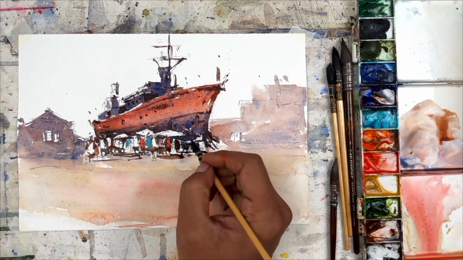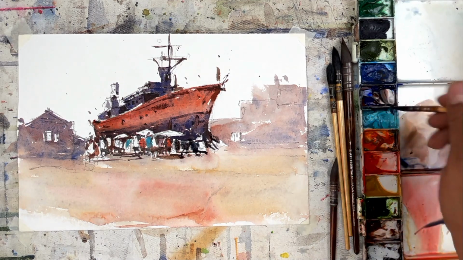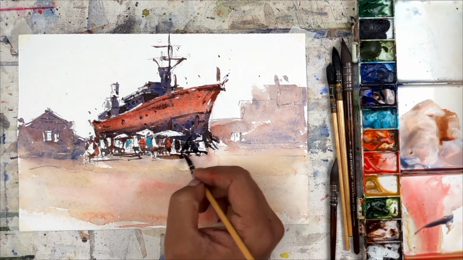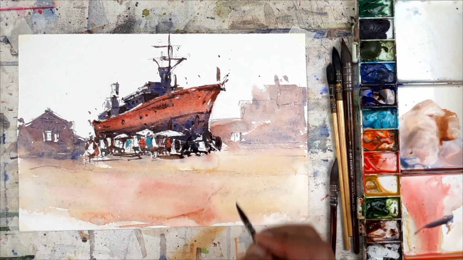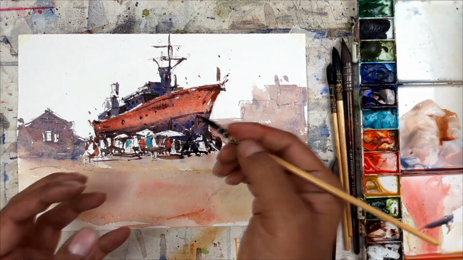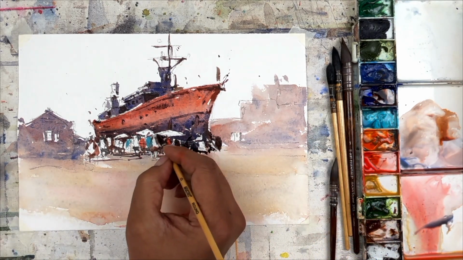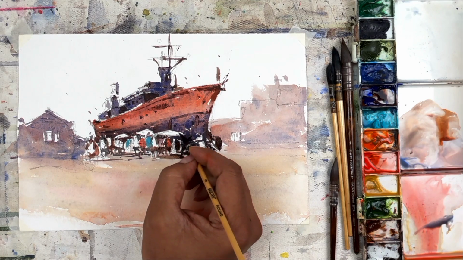And this is the shipyard, etc. I'm not just trying to make too much clutter. Though it looks cluttered, it is not.